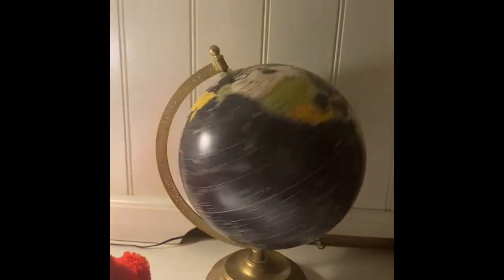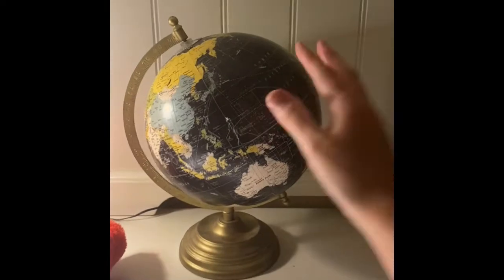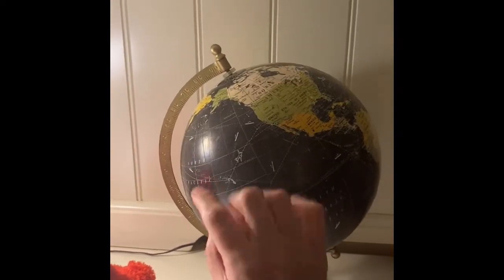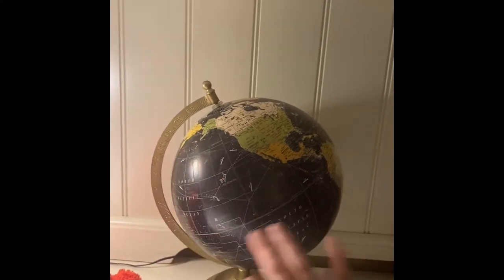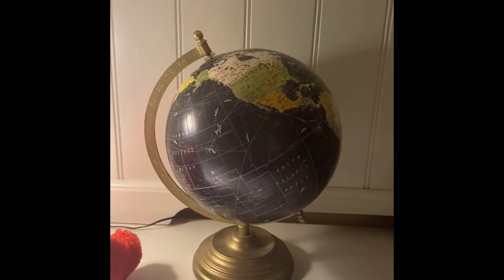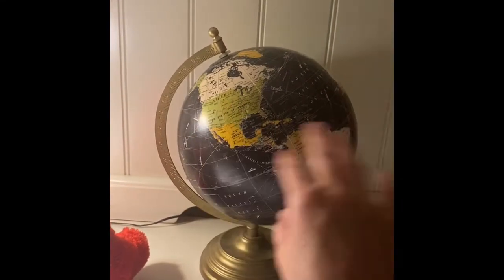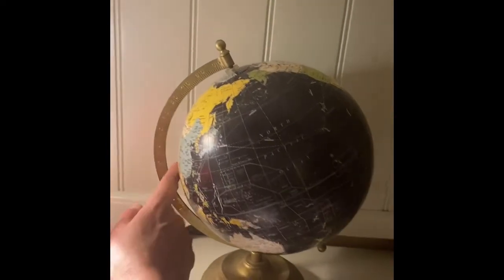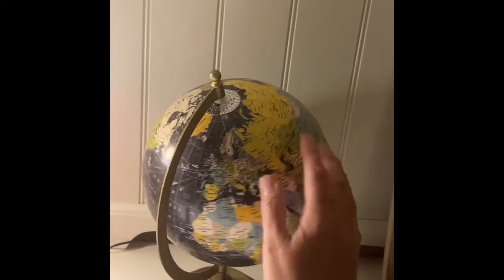So we have a globe here. Now, when I talked about my globe last time, I told you that my globe's a little different because usually the ocean on a globe is blue and the land can be shown in a lot of different colors. But the ocean on my globe is black for some reason. That is a little bit unique. Usually the ocean on maps and globes is shown in blue and all water is shown in blue.